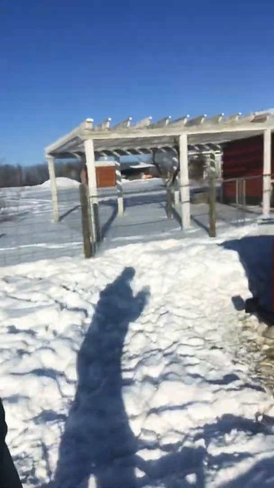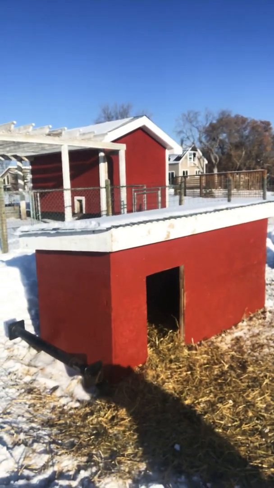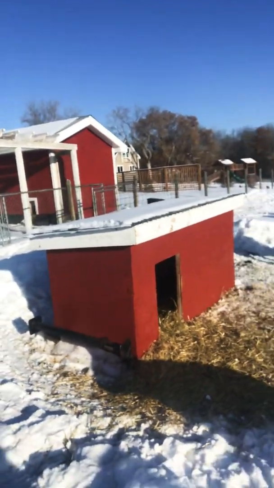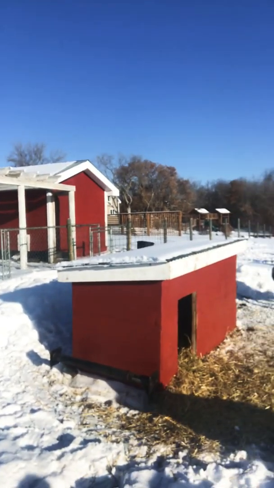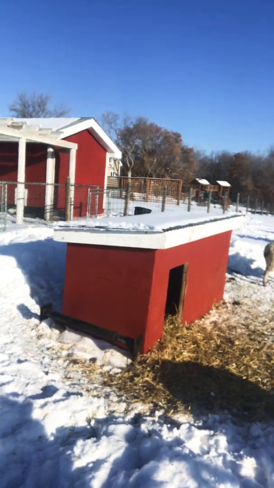Okay. So we got this little sheep shelter here, and this is your classic shed roof. No weird spots on it like the horse thing. It's just as simple as it gets, and that's why it's so popular in agriculture.